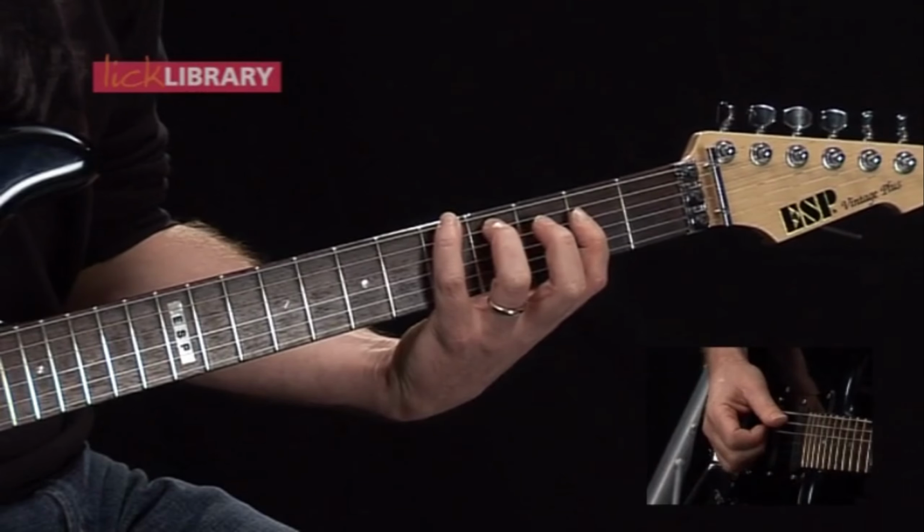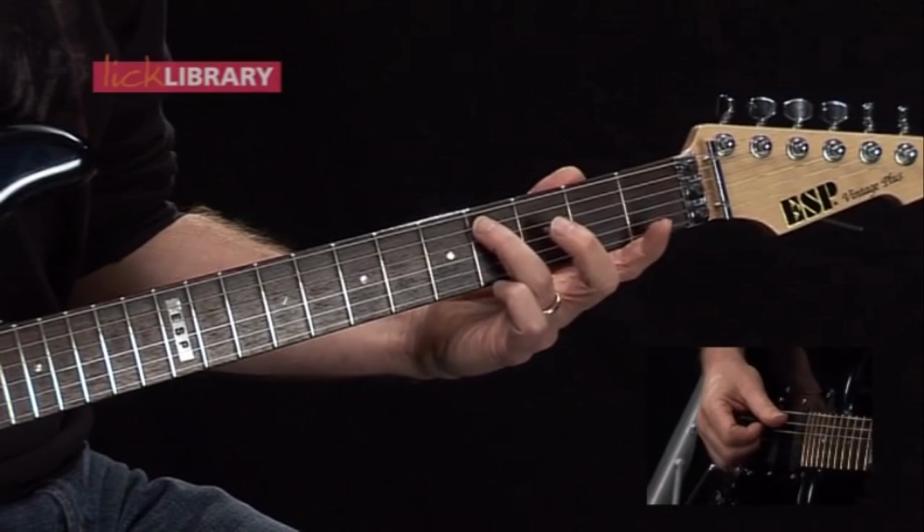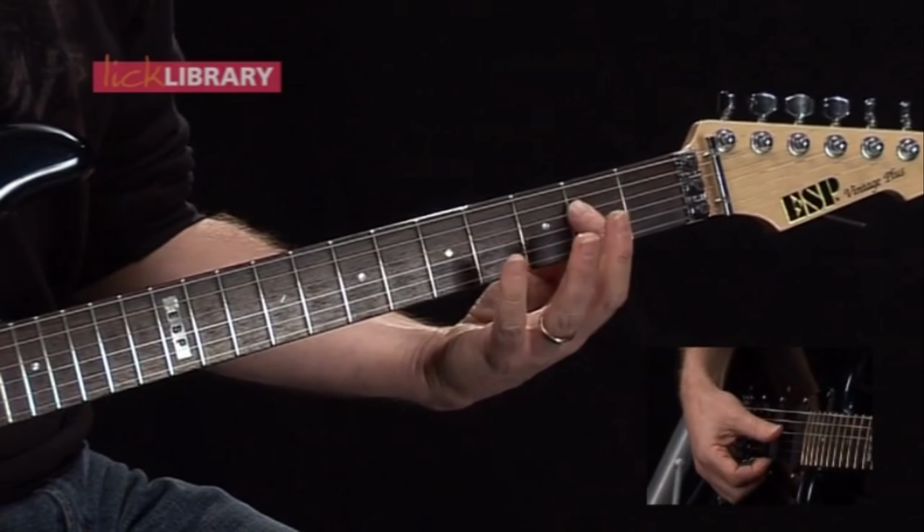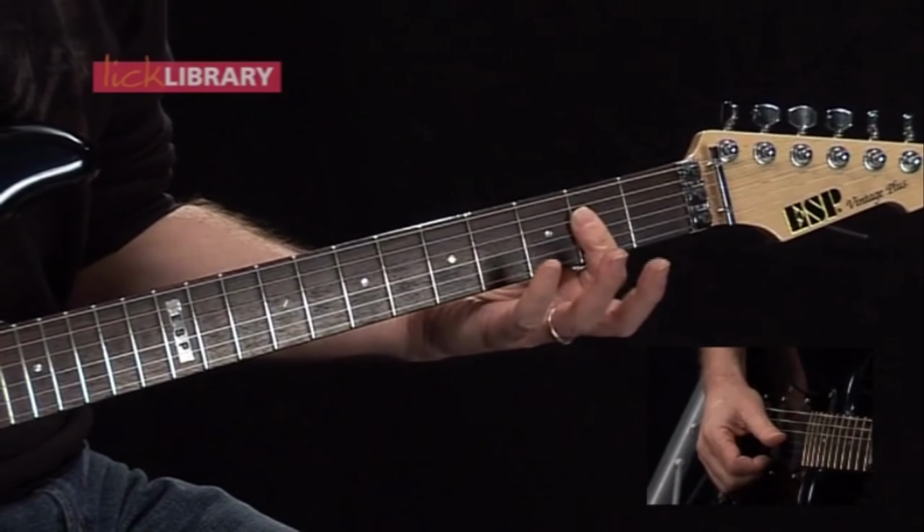The next A triad starts off on the 4th fret of the A string, that's C sharp, the major 3rd, followed by E, which is the 5th, and the root note A is found on the G string.